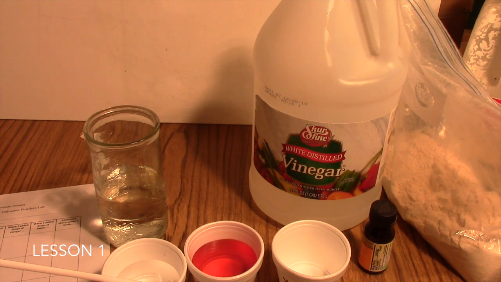You might send different powders home with different students, and that will make it more interesting too, so they all have something, a mystery, to come work on during the week while they're not in class with you. So this has been the Identification of Unknown Powders lab, which goes with lesson 1 in your friendly chemistry course.